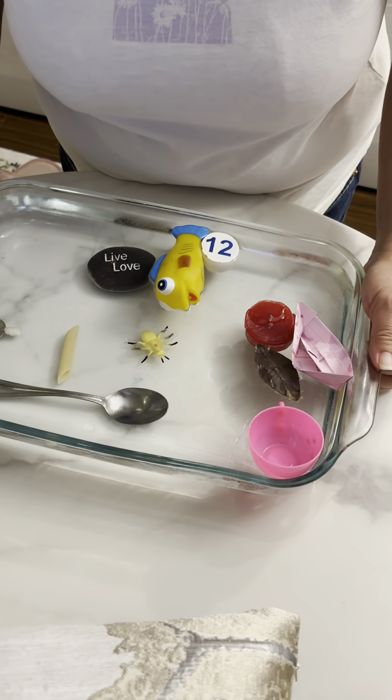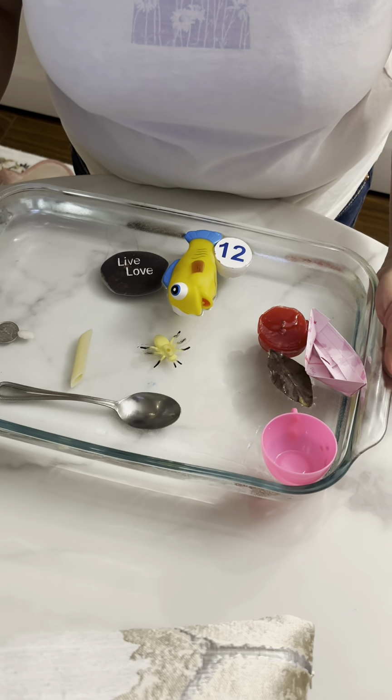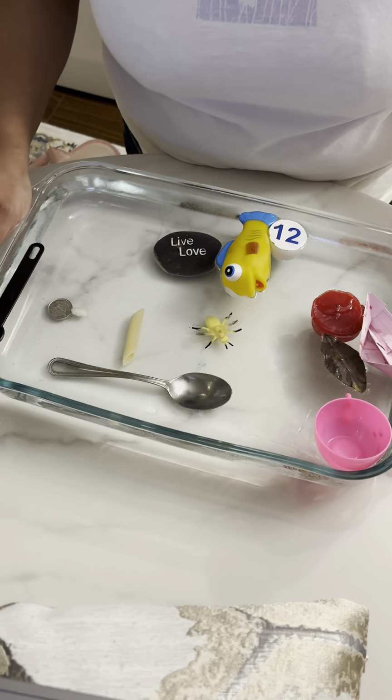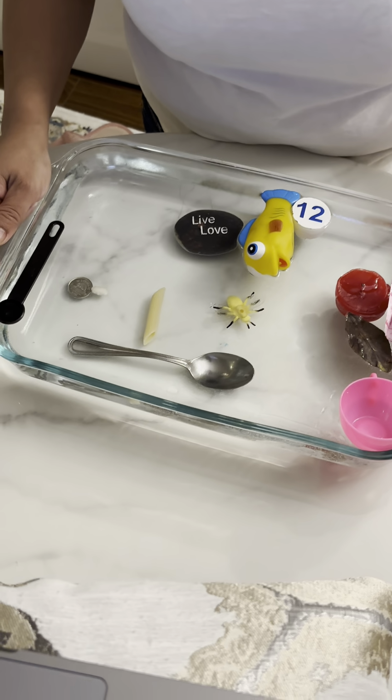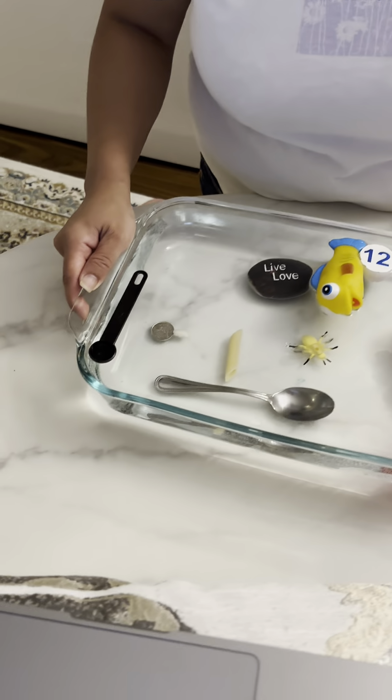Another way we can extend this activity is by getting creative with art. You can draw pictures of the objects that floated and sank and create a collage. It will be fun to categorize them based on their behavior in the water.